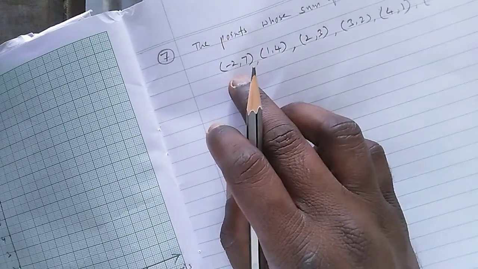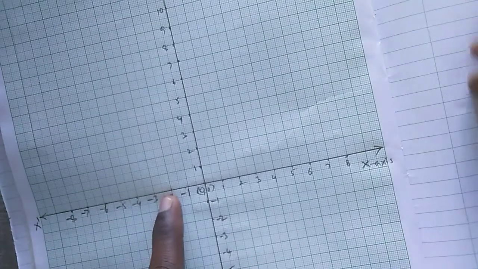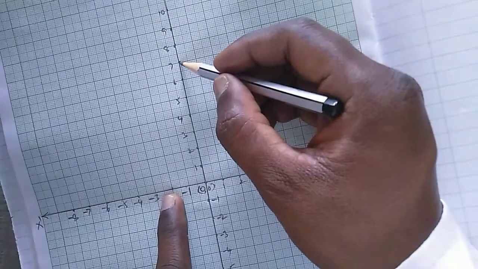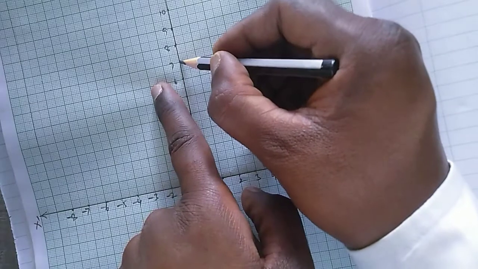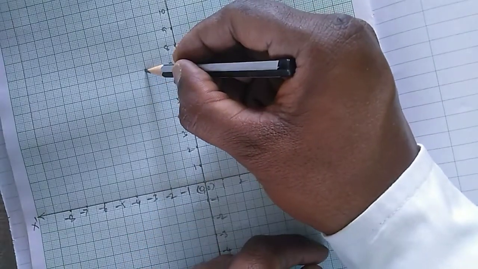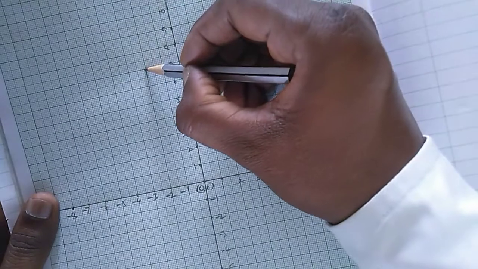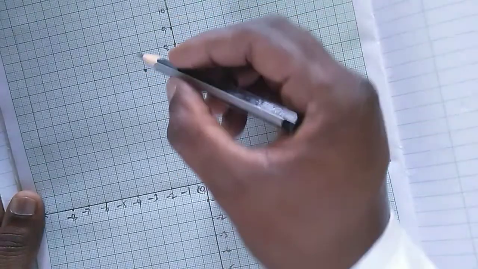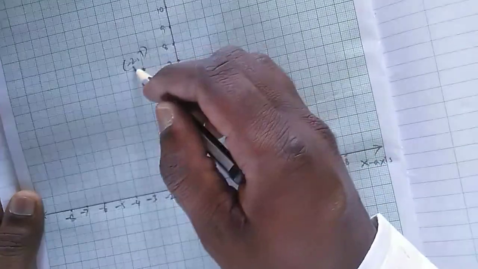Now let us plot the points. The first point we are going to plot is minus 2 comma 7. Minus 2 on the x-axis, left side, here is the minus 2, and 7 on the y-axis positive. So slowly you move here, both will intersect here. That means this is the point minus 2 comma 7. See, minus 2 here, 7 is here. So this is the exact location of the point minus 2 comma 7. The sum of the two coordinates is 5.